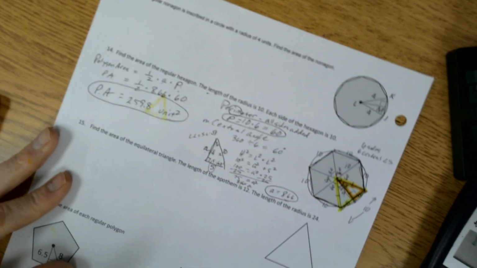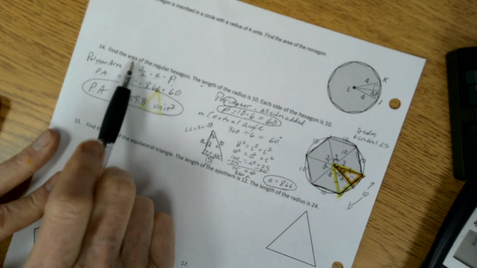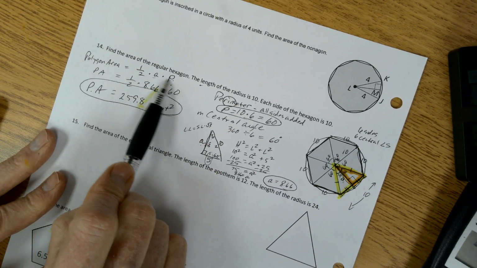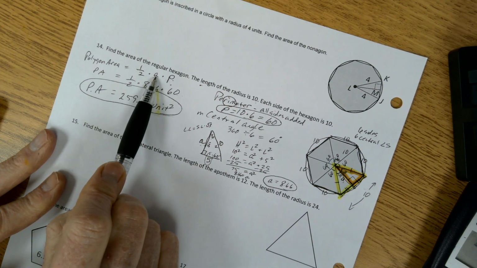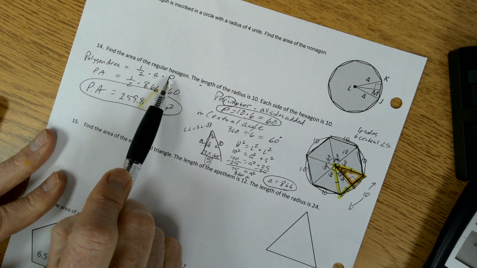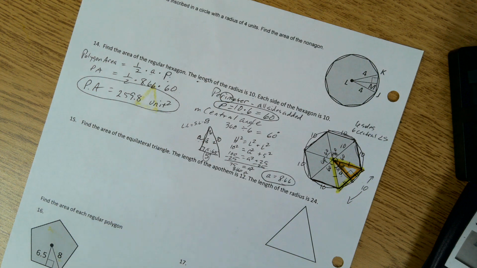But your basic job to get this done, you write the formula. So the formula helps you go, okay, I have to find the length of the apothem. I have to find the length of the perimeter. That's it. Good luck.